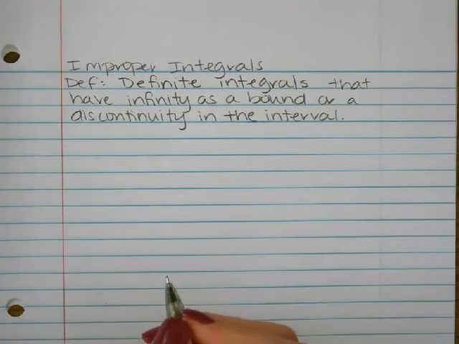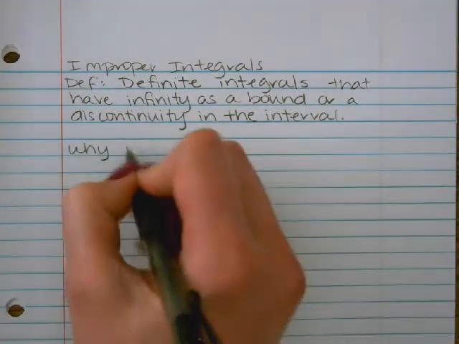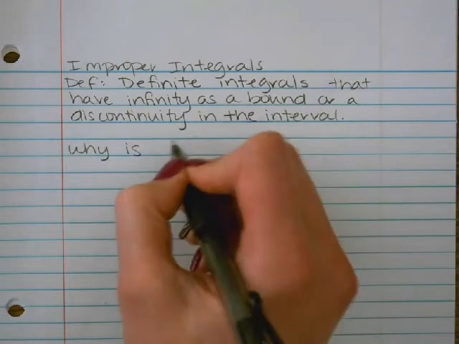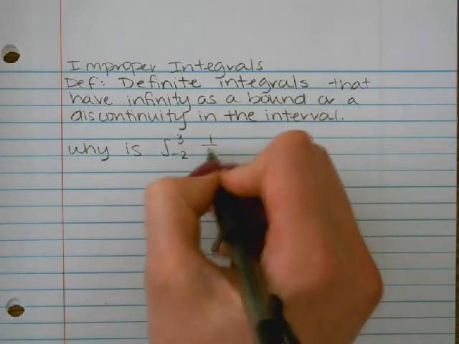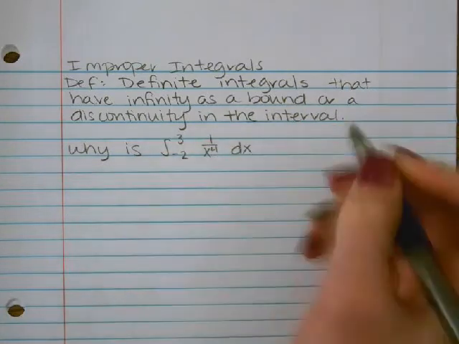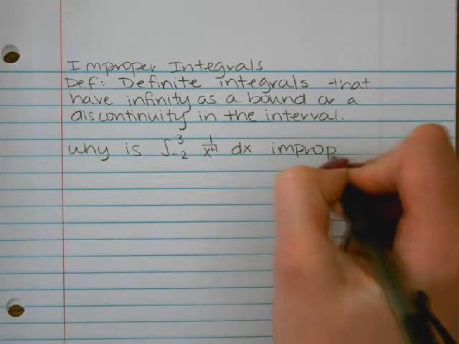There was a problem that we had on an assignment and I had to skip it. We were integrating, I believe, from -2 to 3 of 1 over x to the 4th dx, and some of you had plugged it into your calculator and got an error.